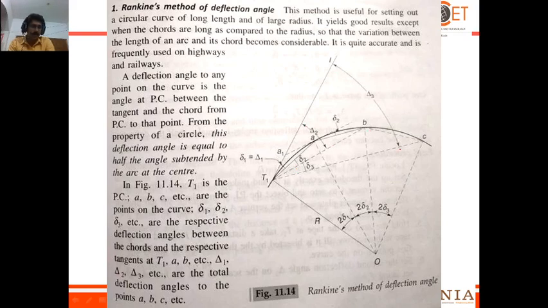Similarly, Del 3 is equal to del 1, del 2, del 3 summation. It keeps on going until it reaches T2 from T1. When it reaches T2, what will be the total angle? That will be capital delta by 2, right?